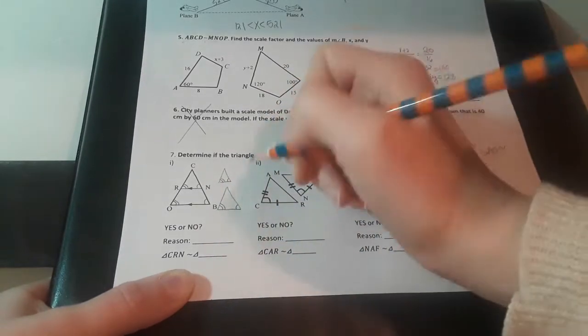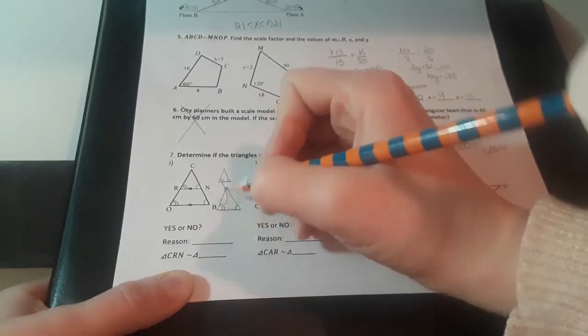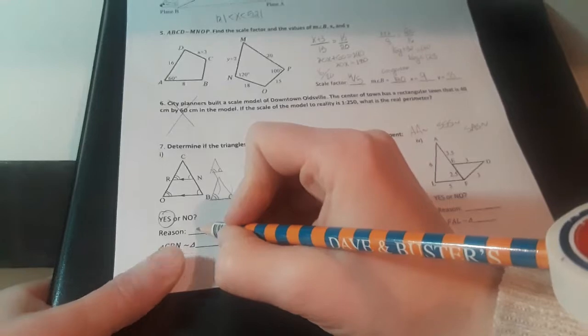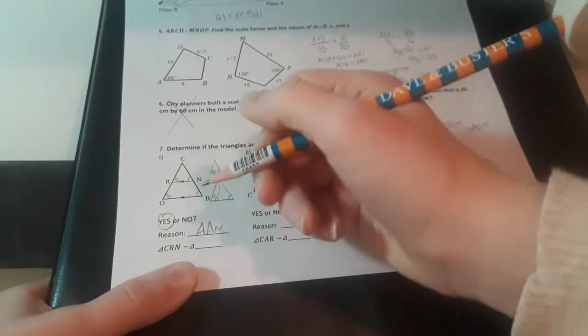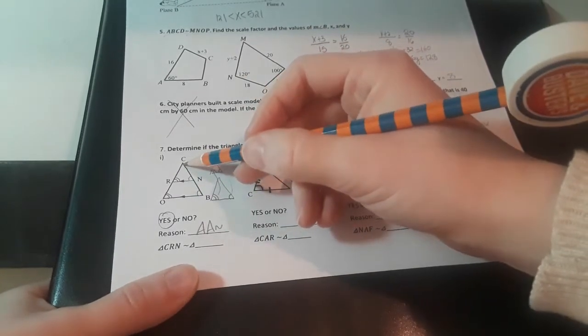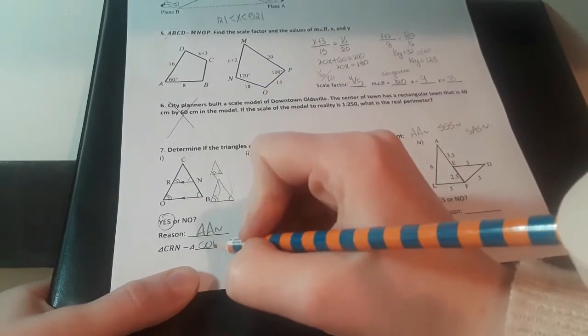That might help you see how they have angle, because you have one set of congruent angles and then a second set of congruent angles. So yes, these are going to be similar. Sorry, they have to be similar. So angle similarity, and then again, we're going to name them correctly. So if I go CRN, then I have to go COB when I name the second triangle.